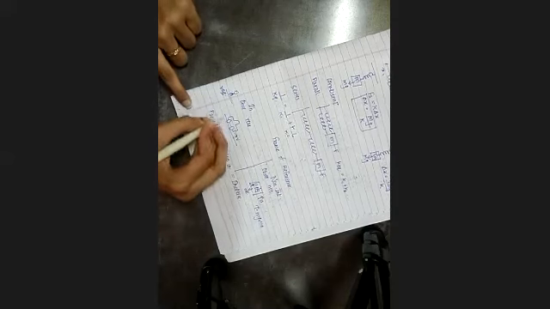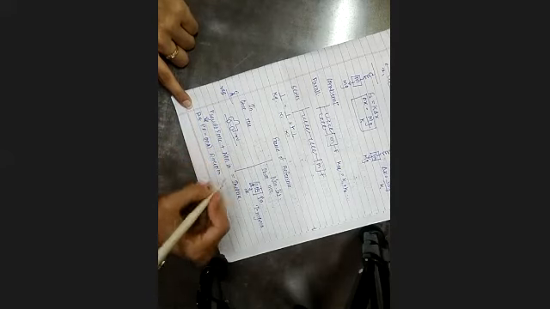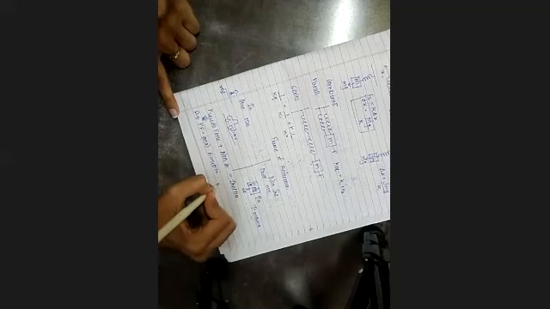So, if we consider pseudo force to be Pf, which is equal to mass into acceleration, and we need to remember that it always acts in the opposite direction to the acceleration of the frame.